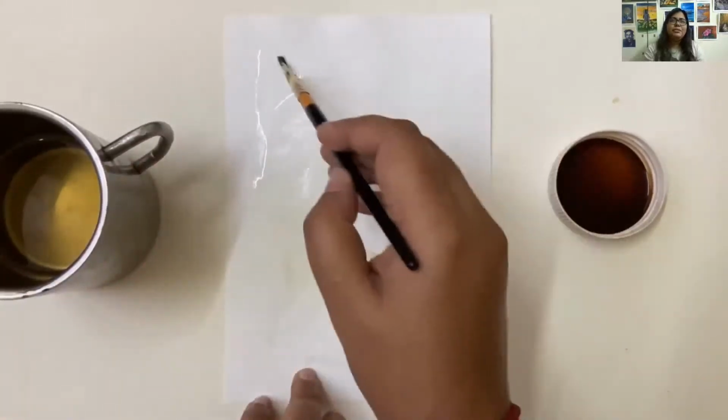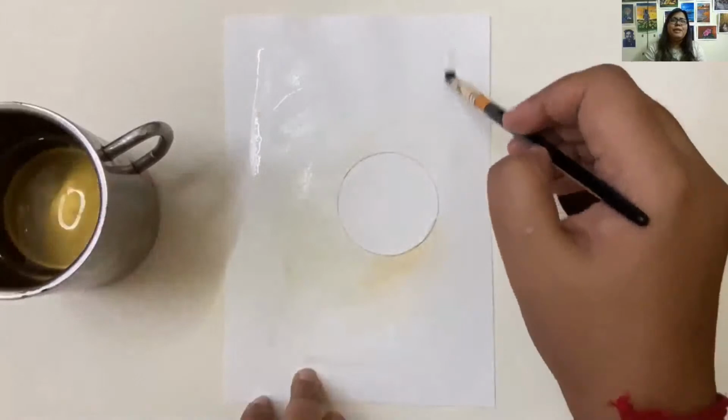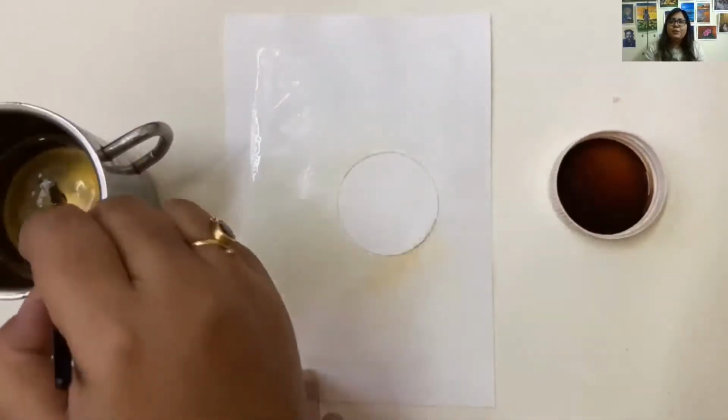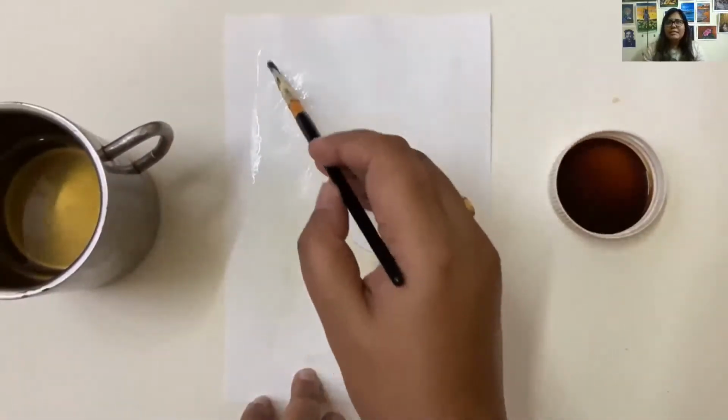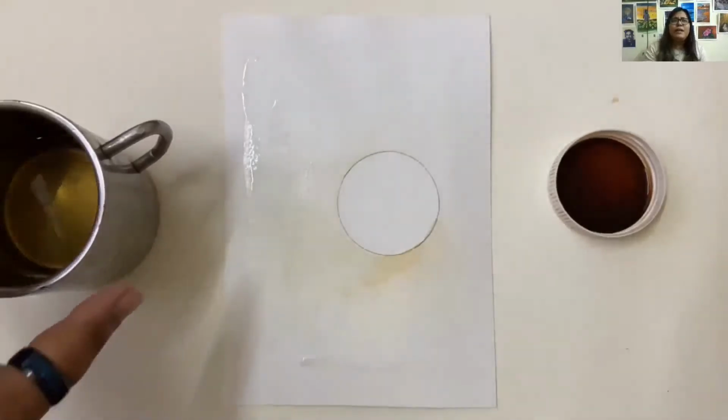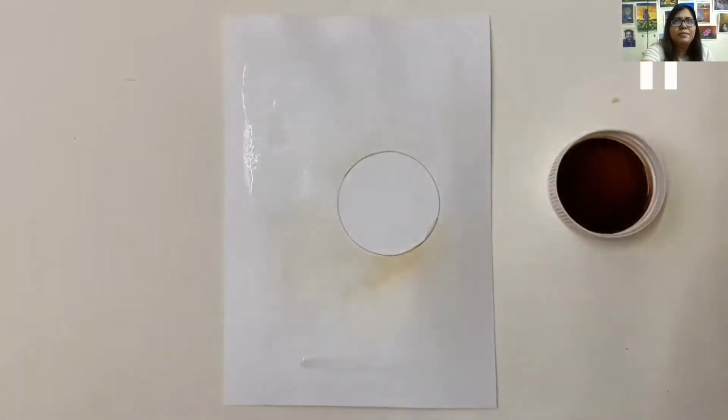Take a thick brush so that it takes you very less time to dampen the entire paper. If you use a thin brush, it will hold very less water. It will take you lots of time to cover the entire paper. Okay, so see, I have applied water all over the paper. All of my paper is dampened.